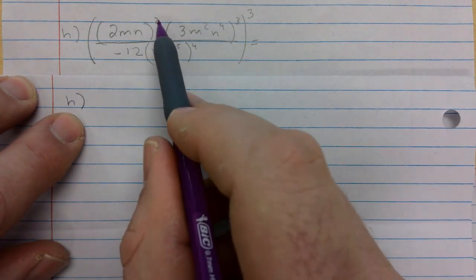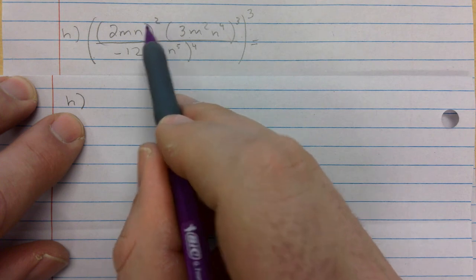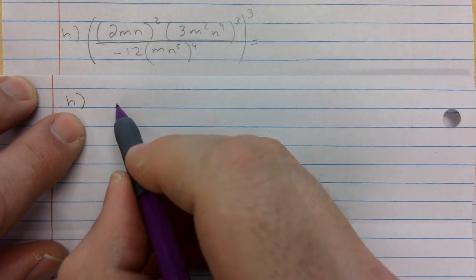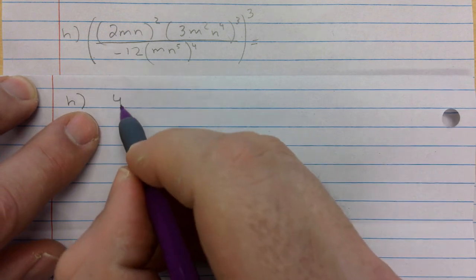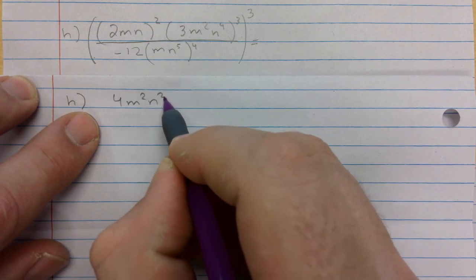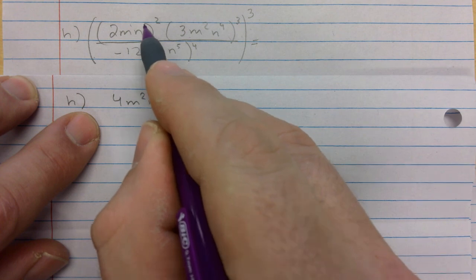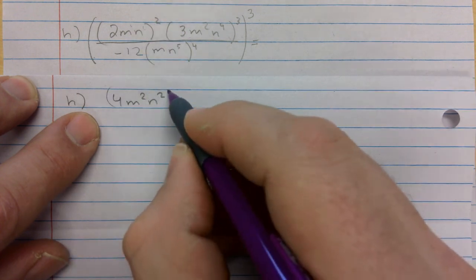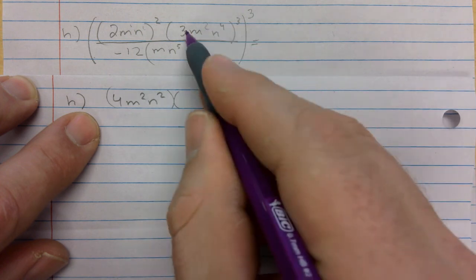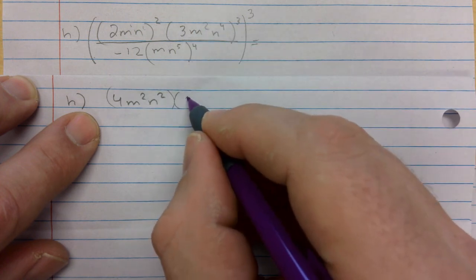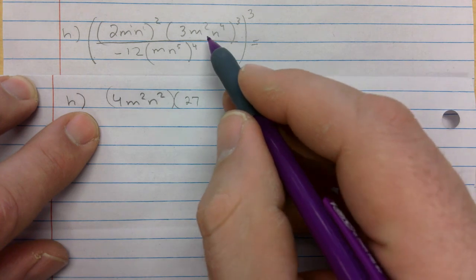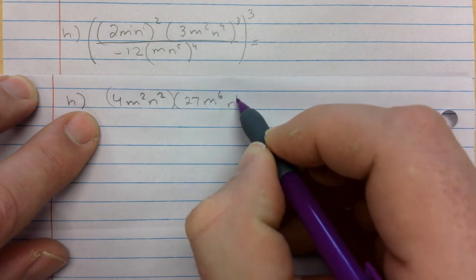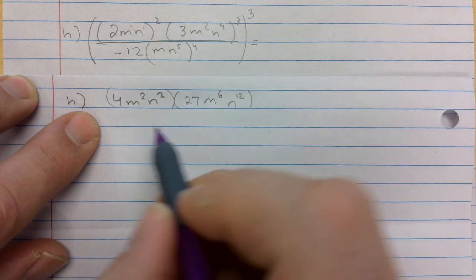So I look at the numerator, there are small exponents applied to each one of those brackets. I'll take care of that first. So that'd be 2 squared is 4m squared n squared, right? These technically both have a 1, and you just multiply it, and you're left with that bracket. And then 3 cubed is 27. M to the 6, n to the 12, like that.